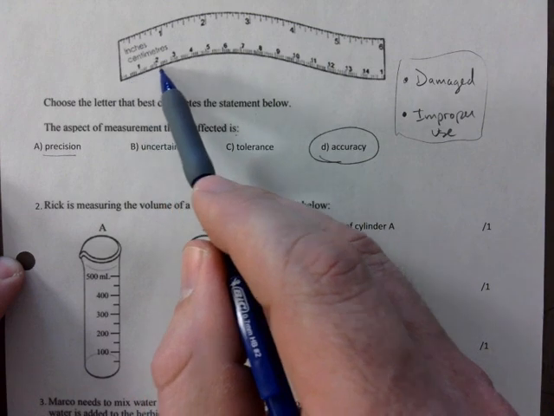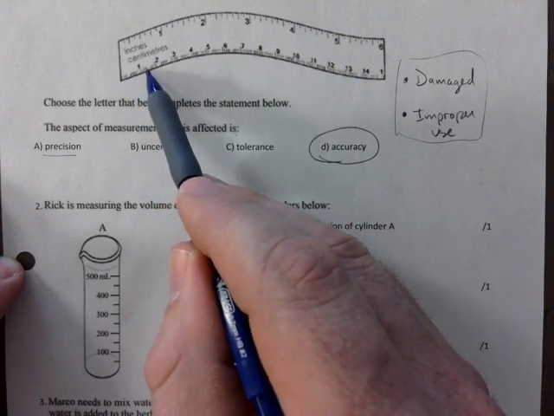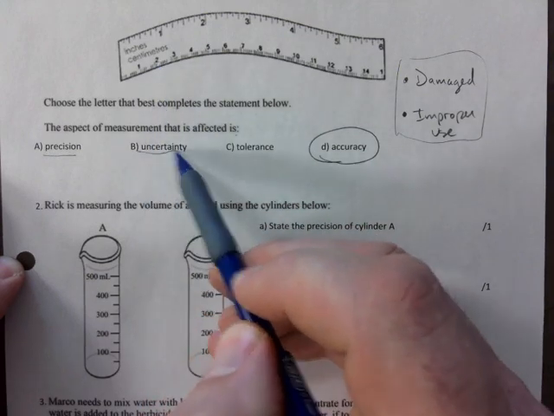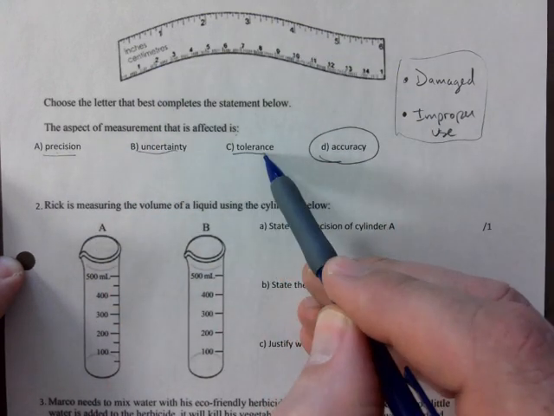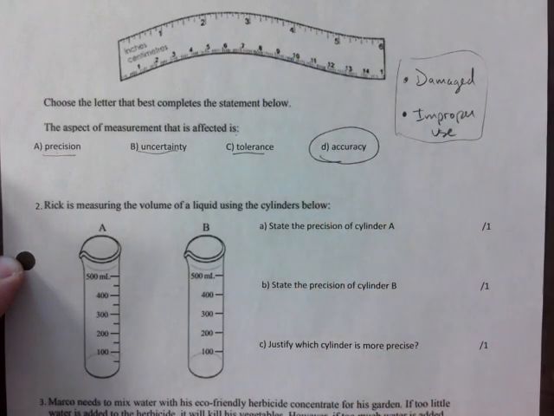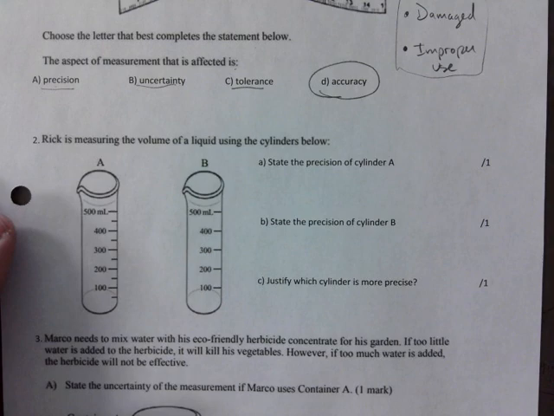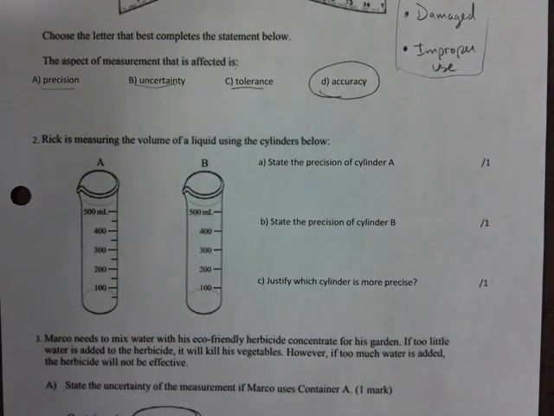The precision wouldn't be affected because the spacing in between still stays the same. Uncertainty is based on precision. Tolerance, not really what we would want to use it for, okay? So accuracy. Next, Rick is measuring the volume of liquid in the cylinder below.